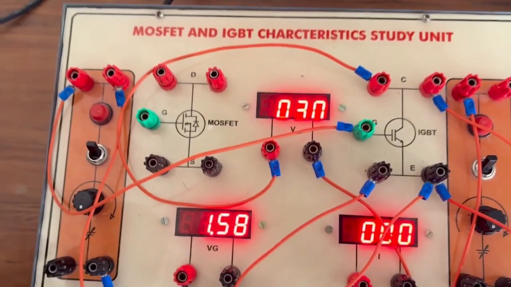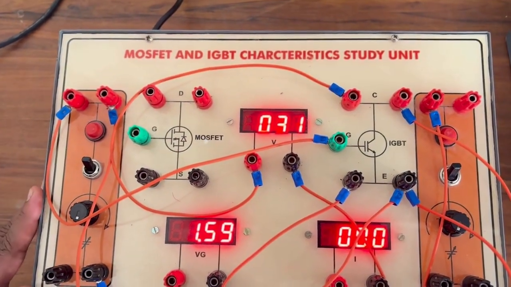Hello everyone. I am Anil Kumar TRV, Assistant Professor, Department of Electrical and Electronics Engineering. Today we are going to study the VI characteristics of an IGBT. Let us see what apparatus is required. This is an IGBT characteristic study unit. We have to make the connections as per the given circuit diagram.